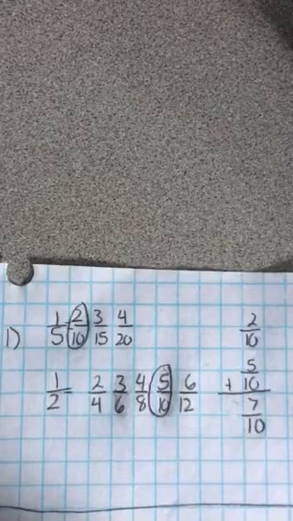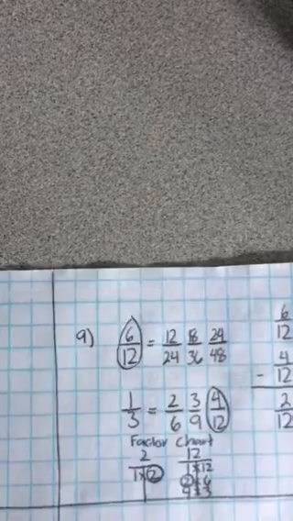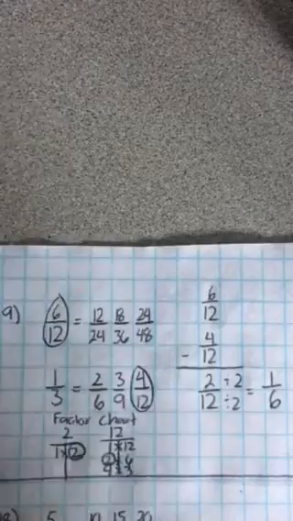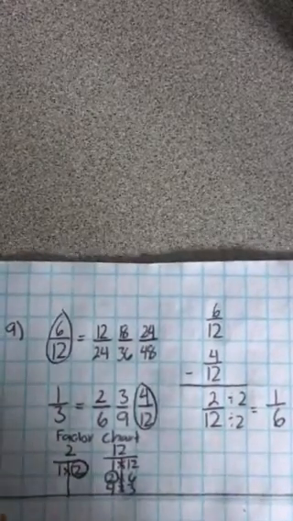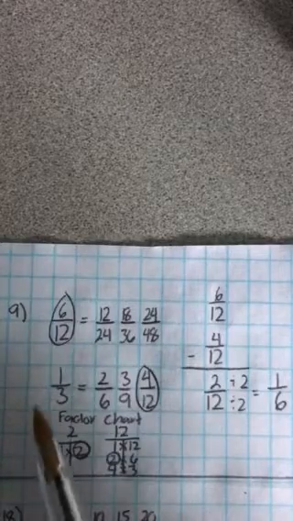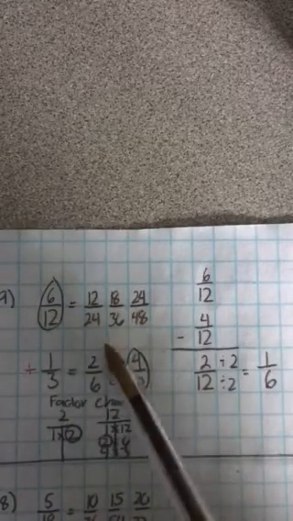Let's go ahead and take a look at a subtraction problem now. This is number 9 on your homework. For number 9, we will be subtracting 1/3 from 6/12. So again, that's 6/12 minus 1/3. I have different denominators, therefore I need to do a fraction train to make equivalent fractions.